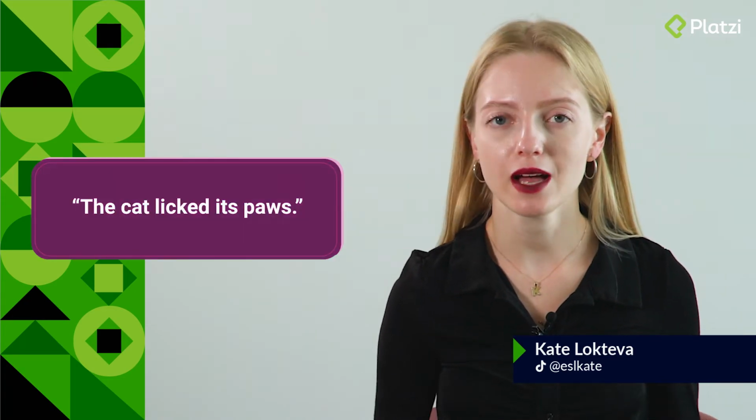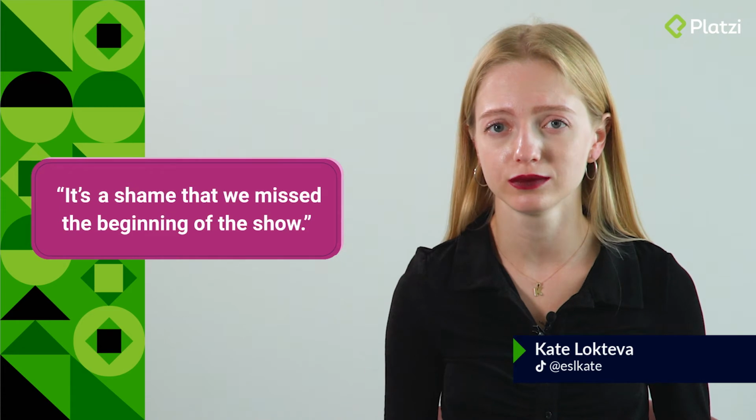However, when it comes to the word it, the rules are completely different. The word it's is short for it is. The word its is the possessive form. Here are some examples. The cat licked its paws. It's a shame that we missed the beginning of the show.